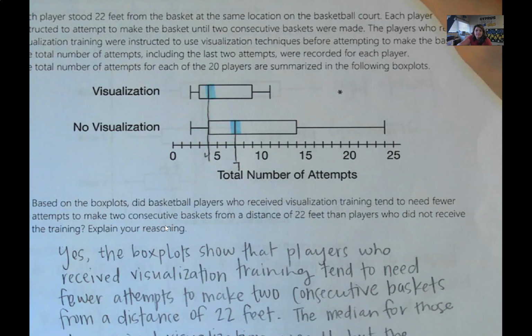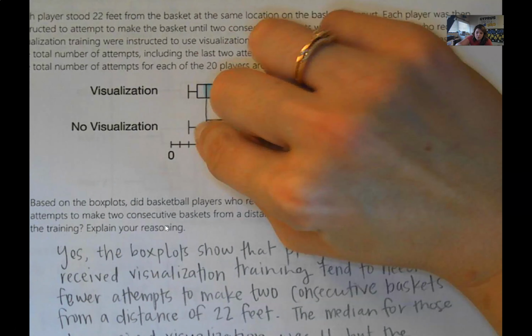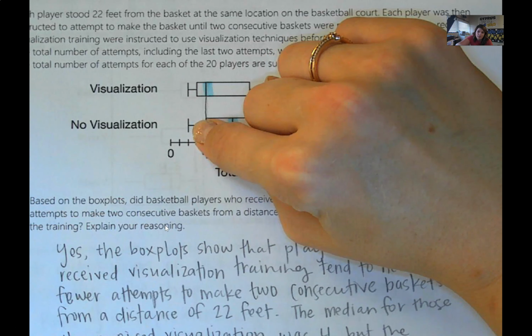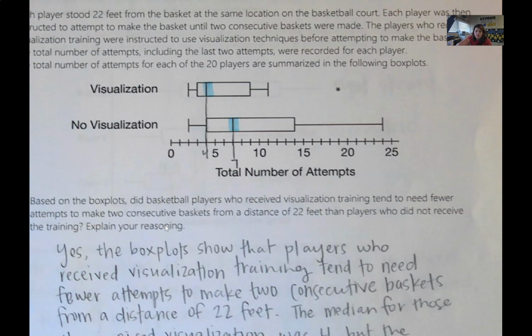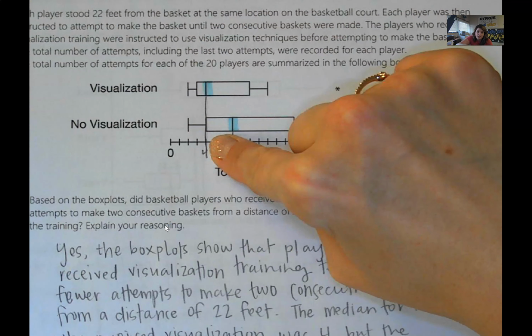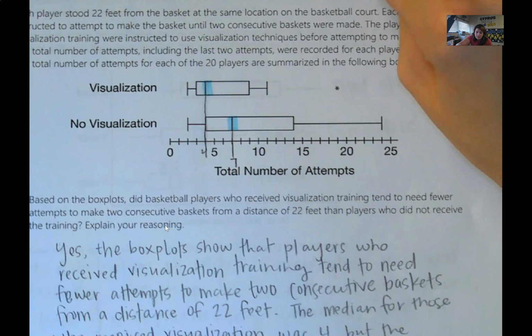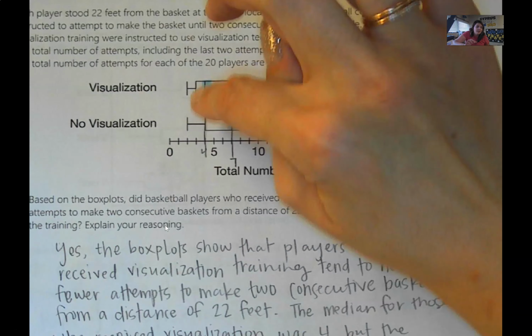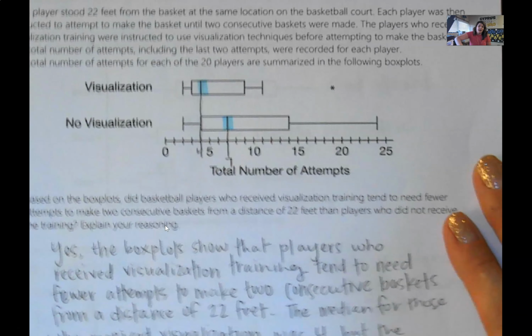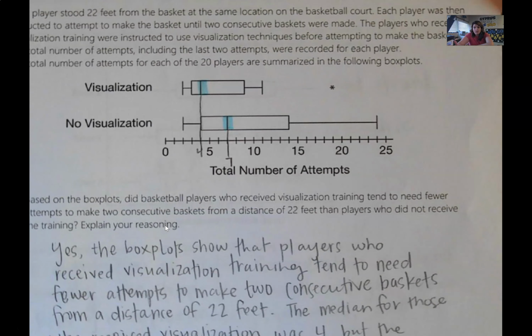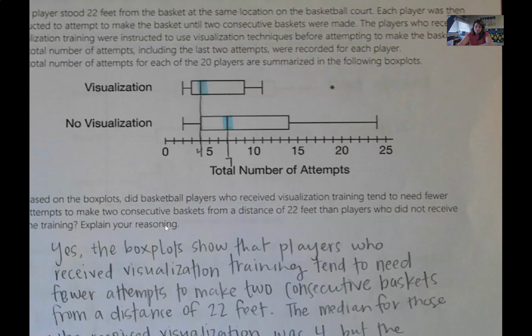And in this case, a lower number is better. So for instance, it looks like the minimum in both box plots was 2. So that means that there were players that made the first 2 and then they were done. This median of 4 means that there were players that had to shoot 4 shots. So they shot 2 and missed and then got 2 in a row. So this is telling you how many times they had to shoot before they were done. And they were done once they made 2 in a row.